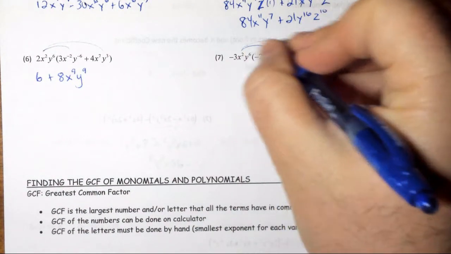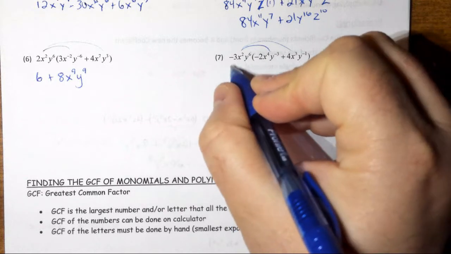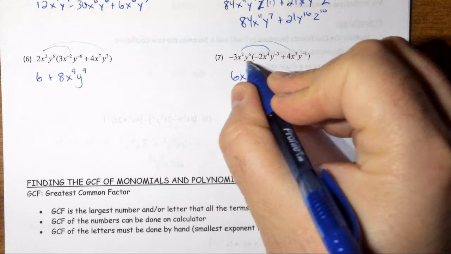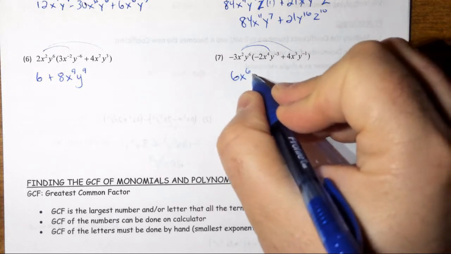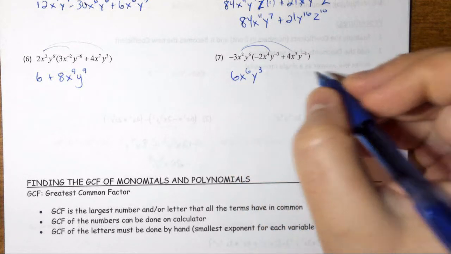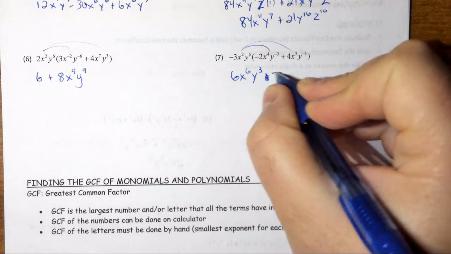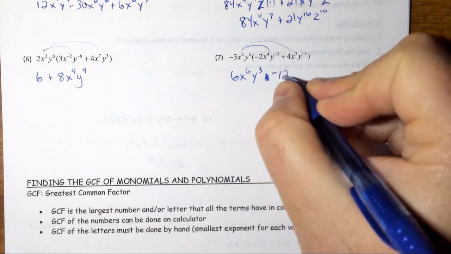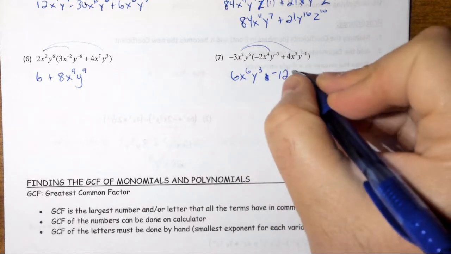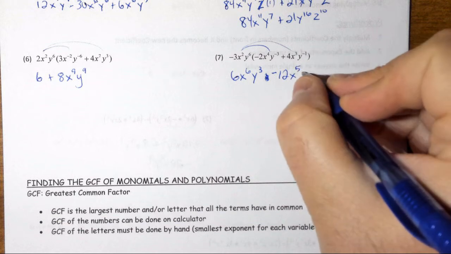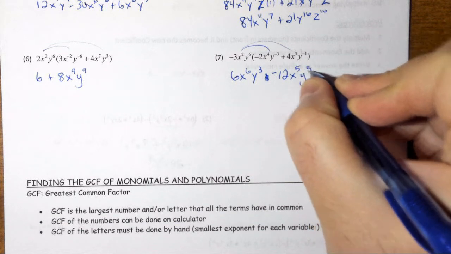Number 7. Okay, same drill. Negative 3 times negative 2 is positive 6. X, there's going to be 6 of them. Y, there's 6 and negative 3. So that's going to leave us with positive 3 when we add the exponents. Plus. And then if we want to do minus, right? Negative times a positive is negative, so 12, 2, and then 3 x's gives us 5, 6 y's and negative 1 y, right? Gives us 5 as well. Okay, not like terms, so we stop.